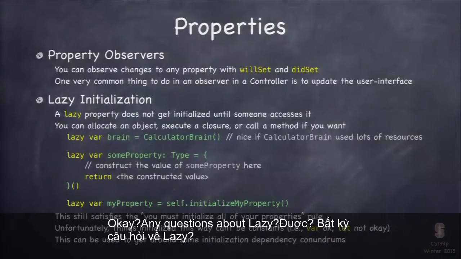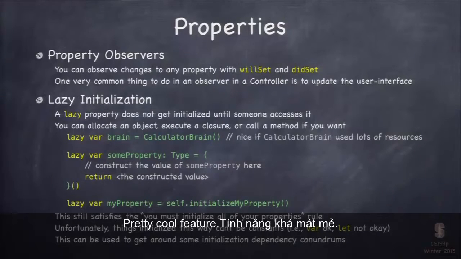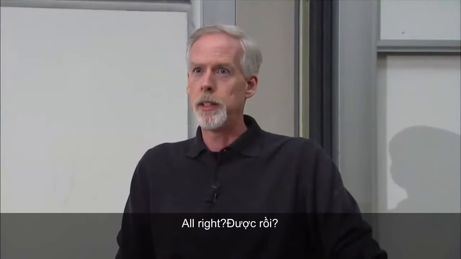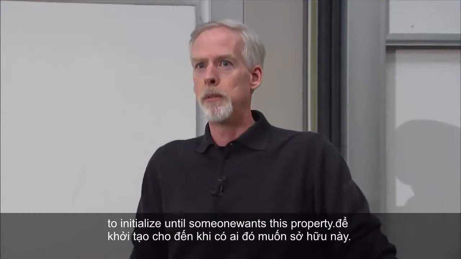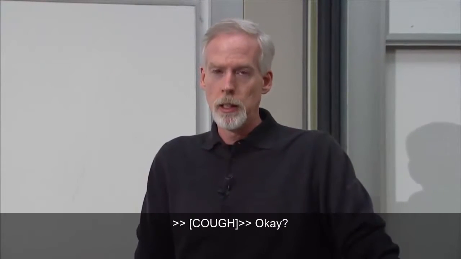Any questions about lazy? Pretty cool feature, right? And it's exactly what it sounds like. It just lazily waits to initialize until someone wants this property.